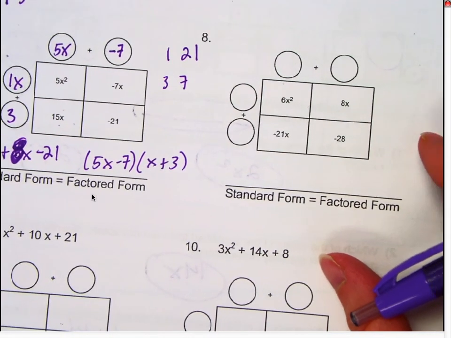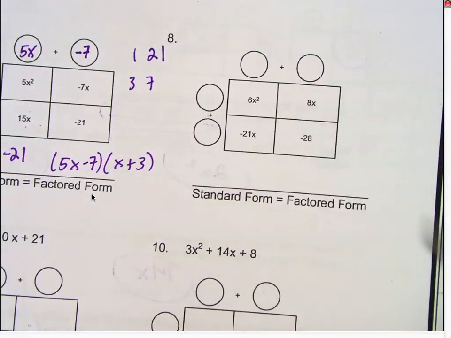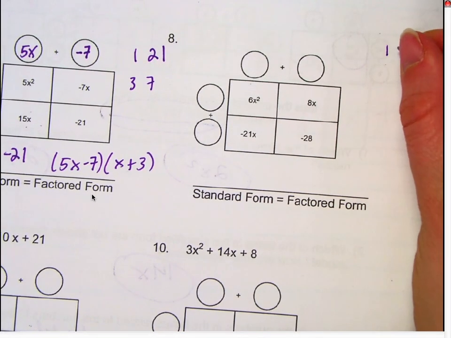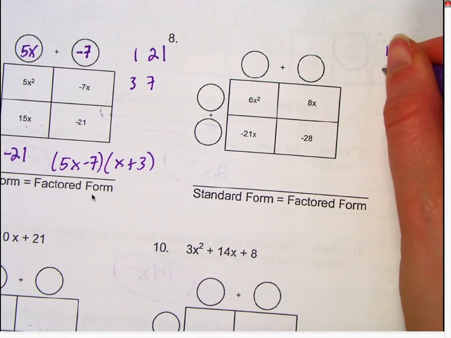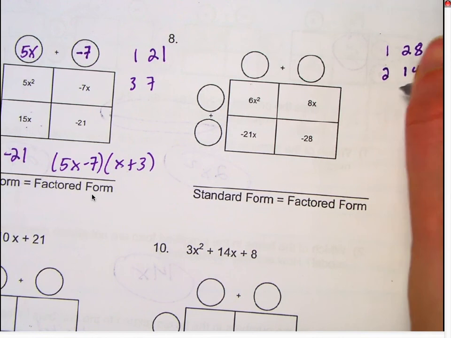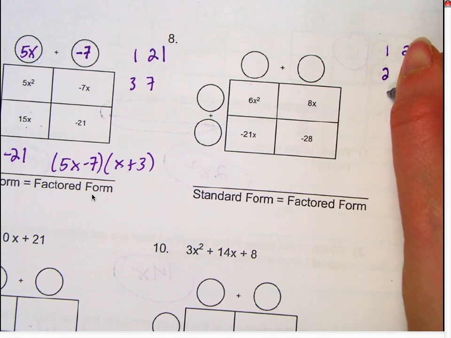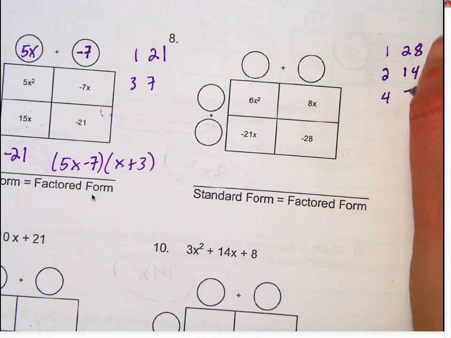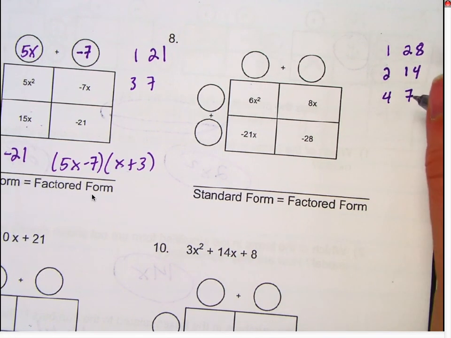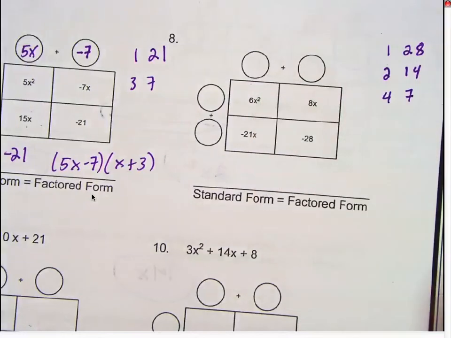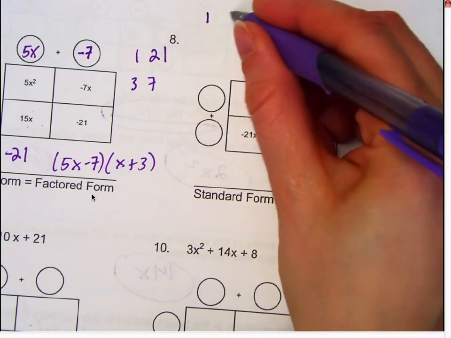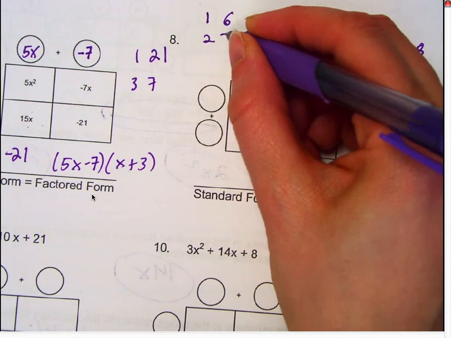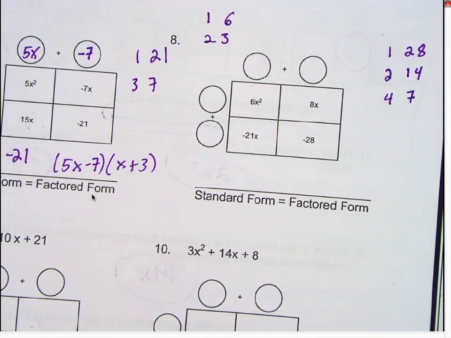All right, number 8. What are things that multiply together to give us 28? Let's try this one by yourself. I don't want to do this one for you. 1 and 28, 2 and 14, 4 and 7. Any others? Then what about 6? What are multiples of 6? 1 and 6, and 2 and 3. There we go. So those are my options, right?